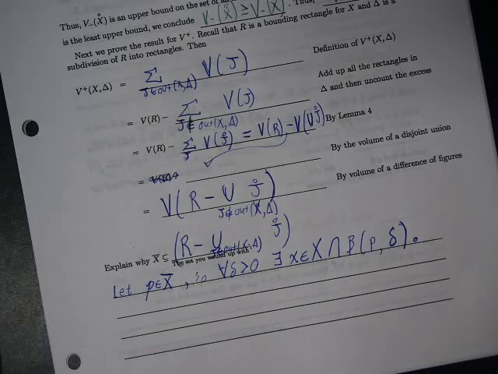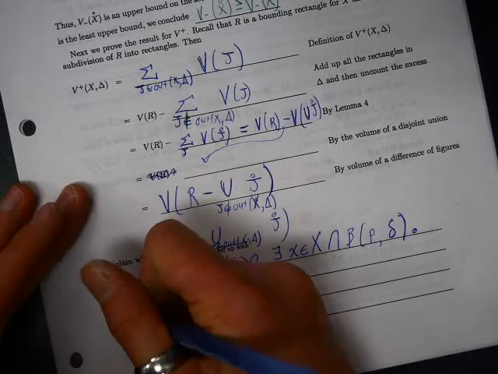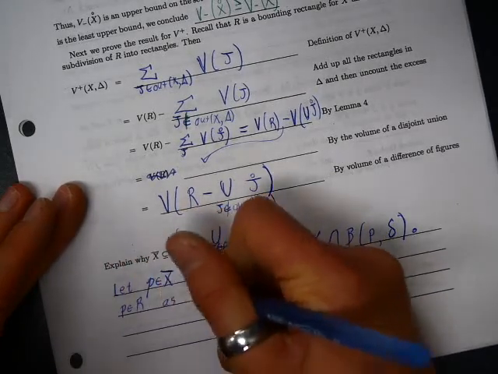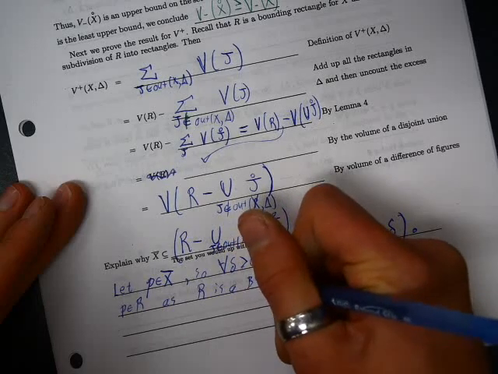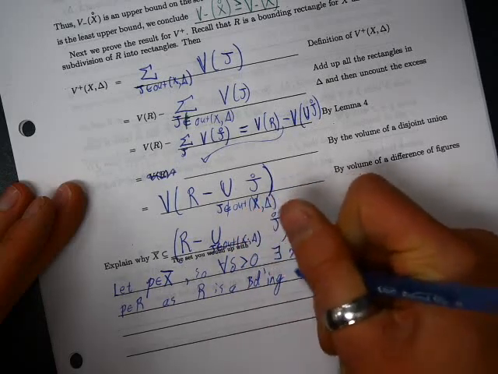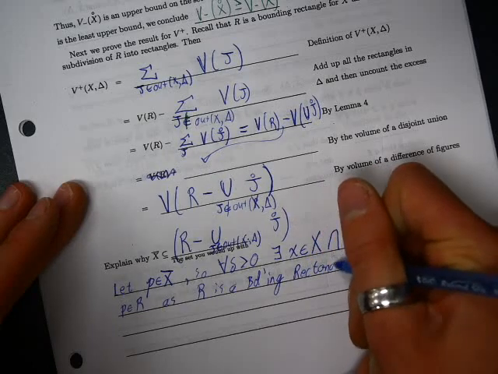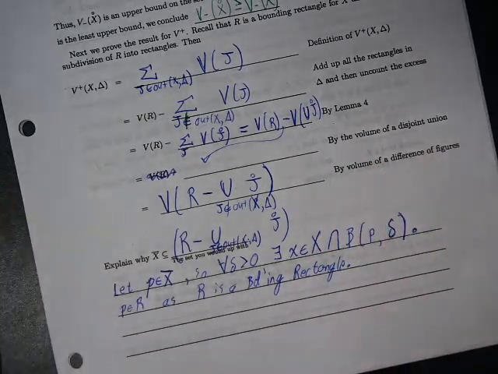Let's look at that point P. Is that point P automatically in R? R was a bounding rectangle for everything. P is in R as R is a bounding rectangle. So I would be happy if P is not in this union. That's like a negative. So how about I try a proof by contradiction and suppose that P is in that union?